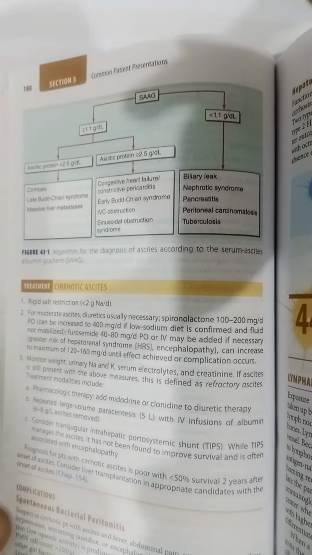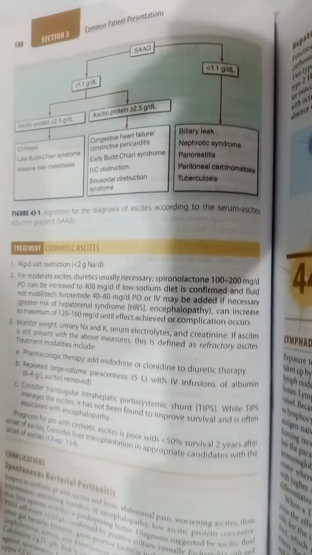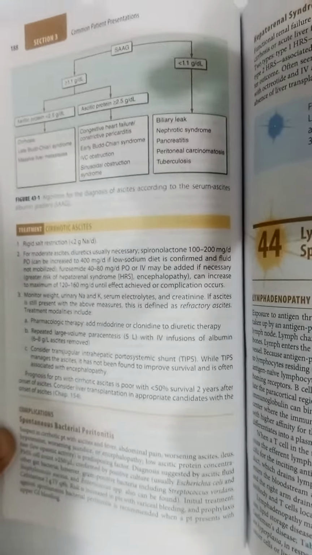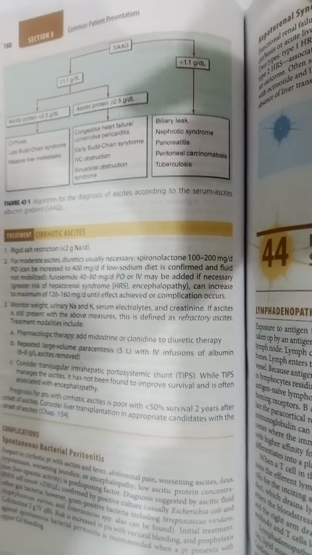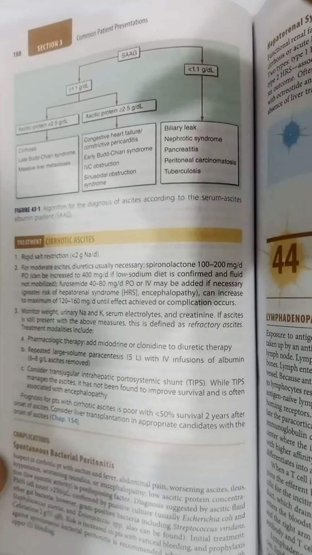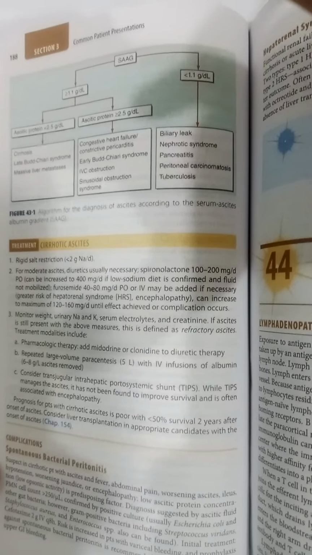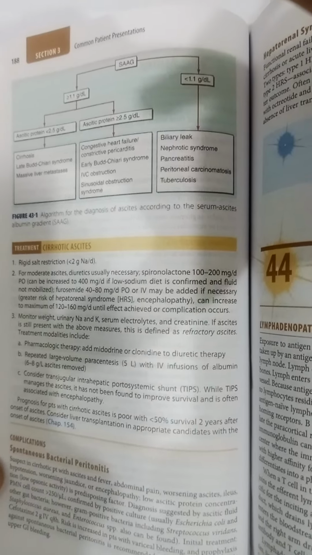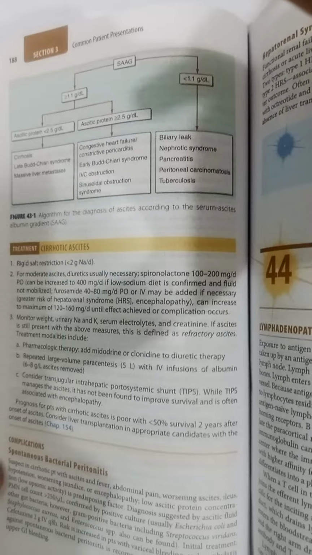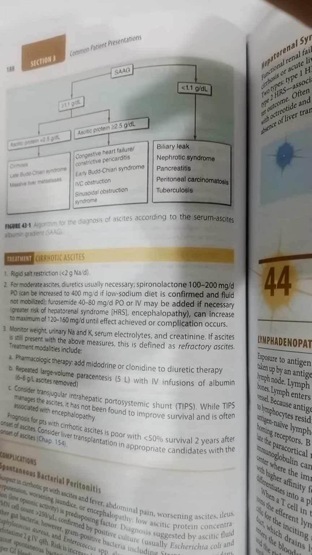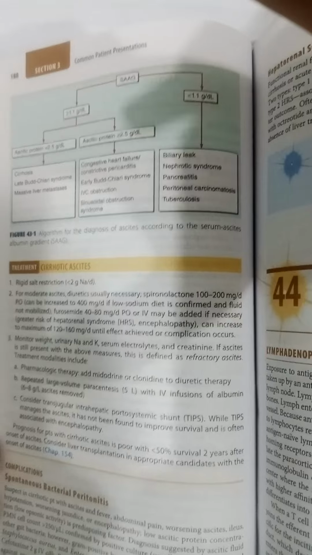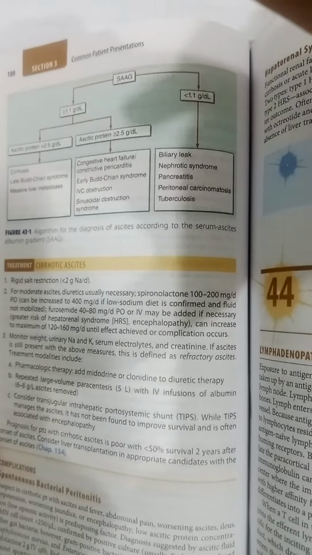Rigid salt restriction, that is less than 2 gram sodium per day. For moderate ascites, diuretics are usually necessary. Spironolactone 100 to 200 milligram orally can be increased up to 400 milligram per day if low sodium diet is confirmed and fluid not mobilized. Furosemide up to 80 milligram per day orally or IV may be added if necessary.